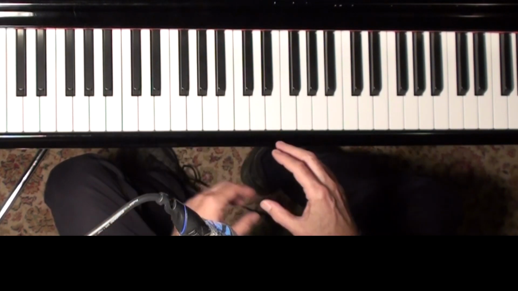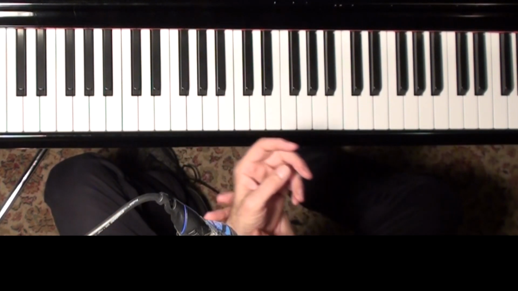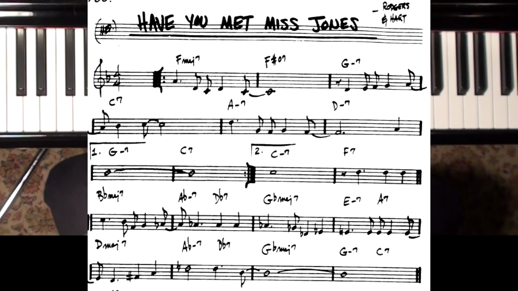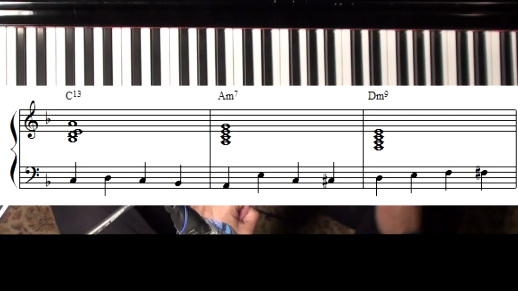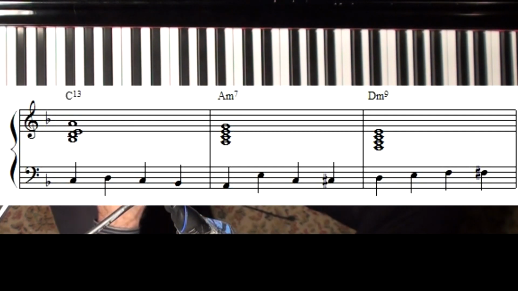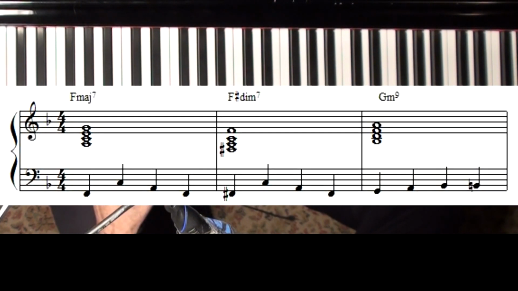And I'm going to go through it in a very basic way first with just root position chords, and then we're going to get more advanced. I'll go through it a few times. I'm going to start using inversions, then I'm going to use some open voicings, then I'm going to use some rootless voicings, then I'm going to talk a little bit about the scales you can use to improvise with. I might put a little bass line in there with the left hand.